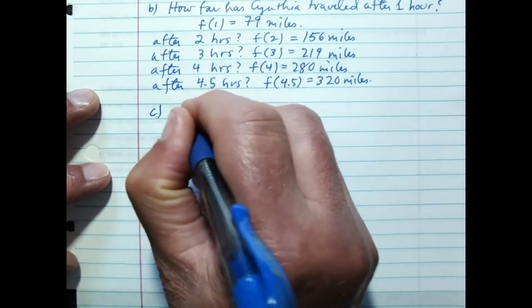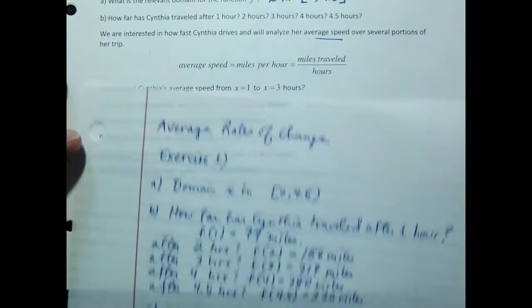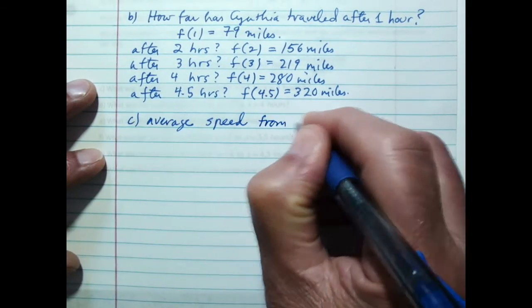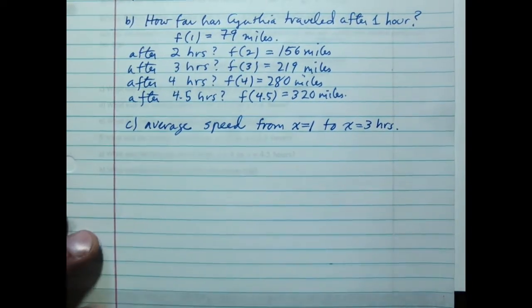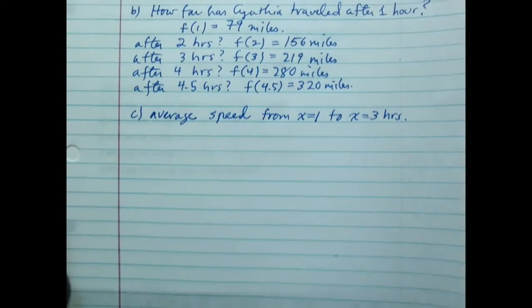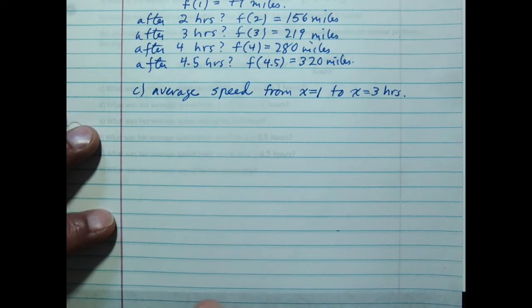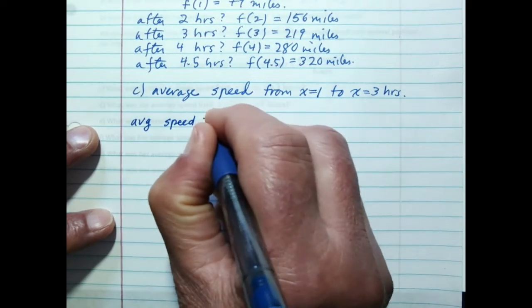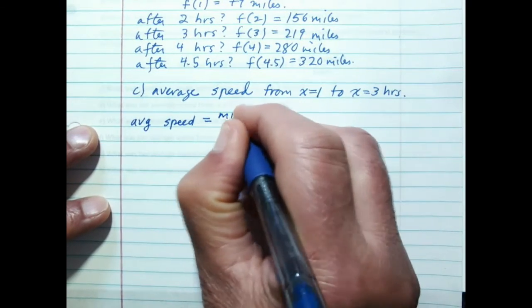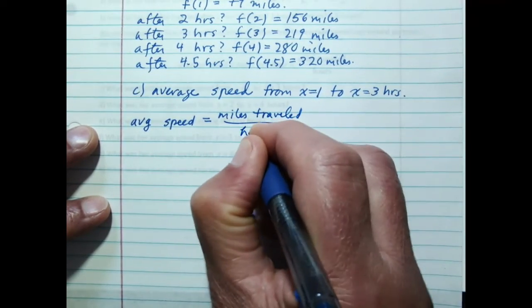So in part C, we want to compute the average speed from x equals 1 to x equals 3 hours. Cynthia's average speed from x equals 1 to x equals 3 hours. Well, the average speed is going to be miles traveled over how many hours have gone by.